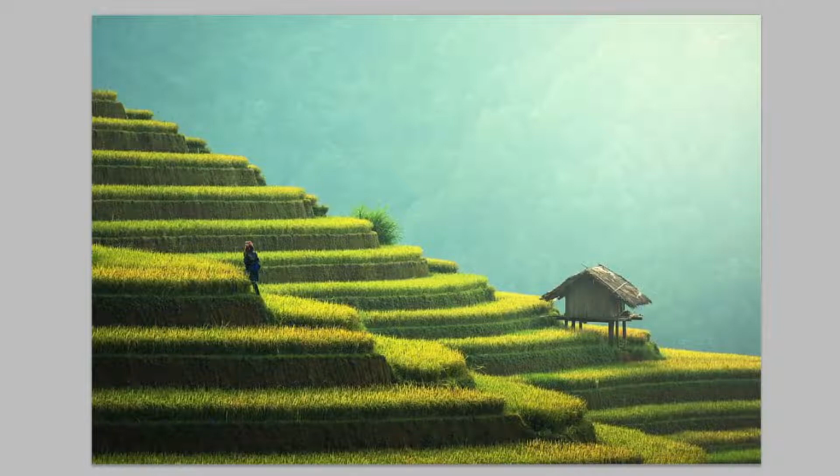Now, if you look at this picture, it's pretty easy to single out where is the foreground, midground, and the background. Okay, there literally are 3 shades. Okay, this is the foreground.